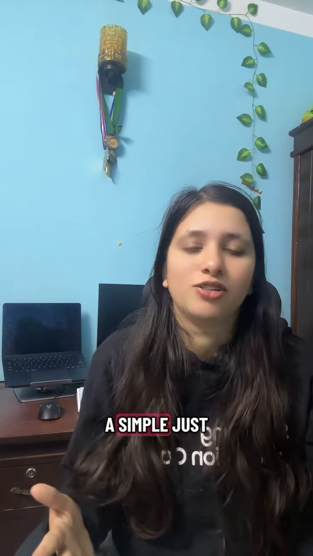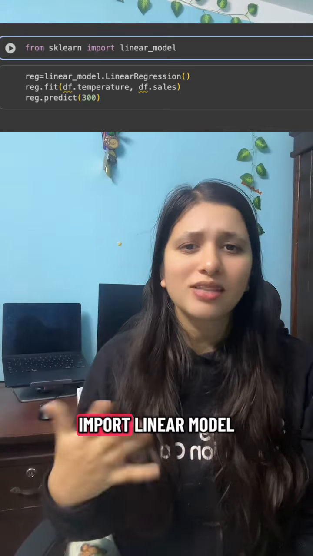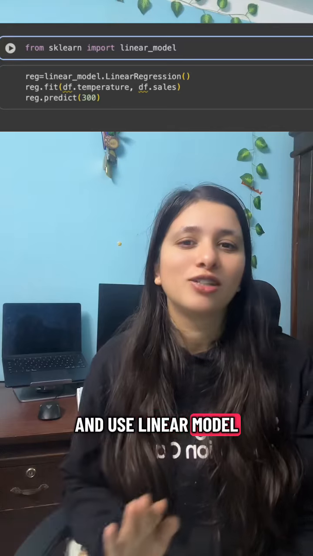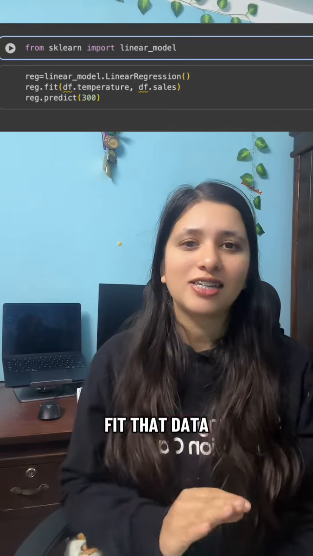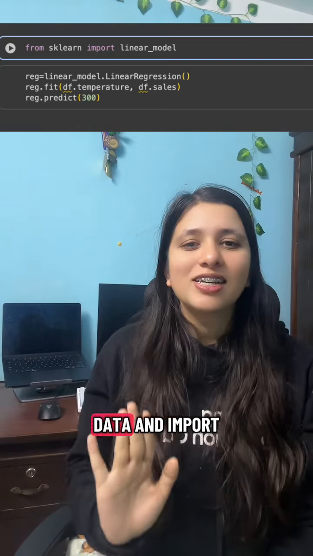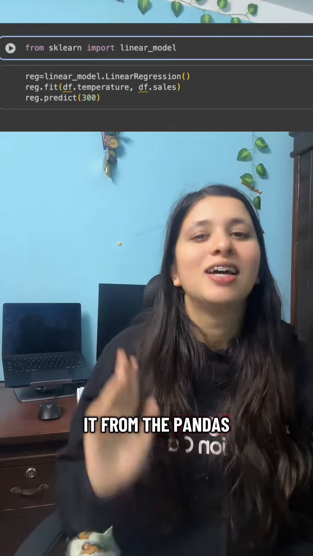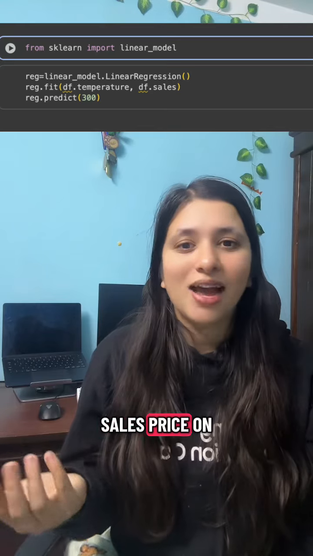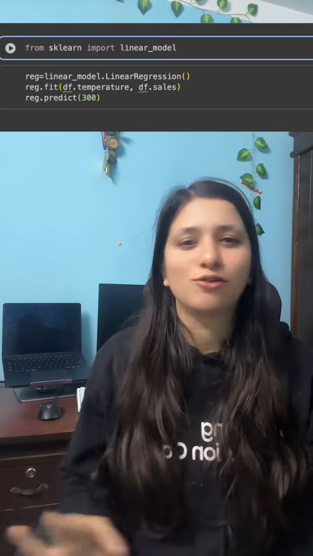So how do we actually do this in code? It's simple. Just import linear model from the sklearn library and use linear_model.LinearRegression. You are gonna fit that on the data set, which is df there, which you are gonna load and import from pandas. Then just predict your sales on a certain temperature which you want to give.